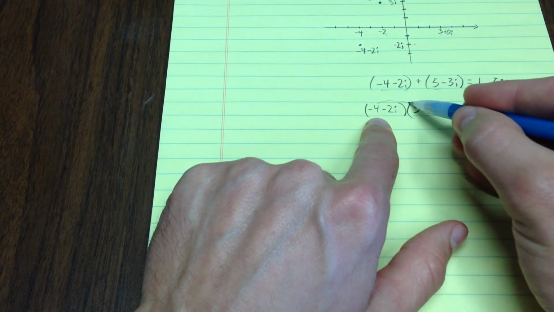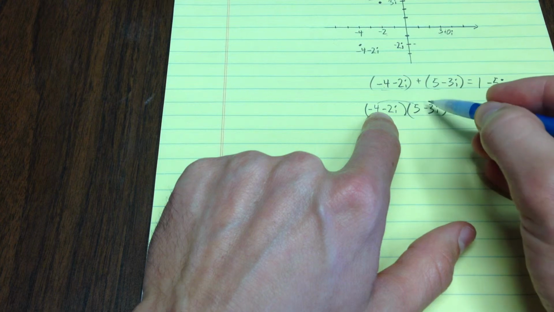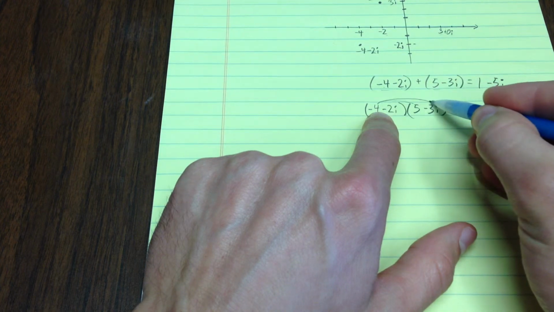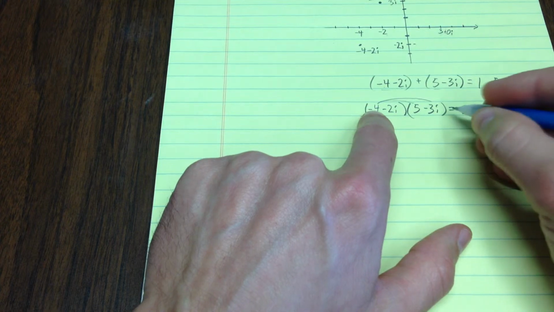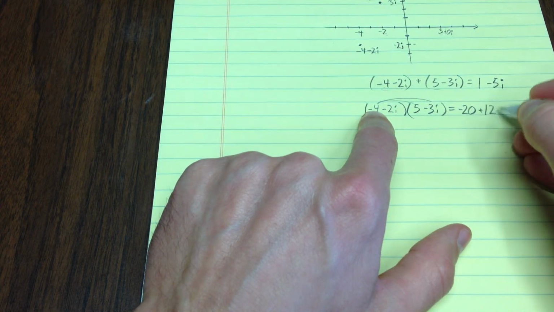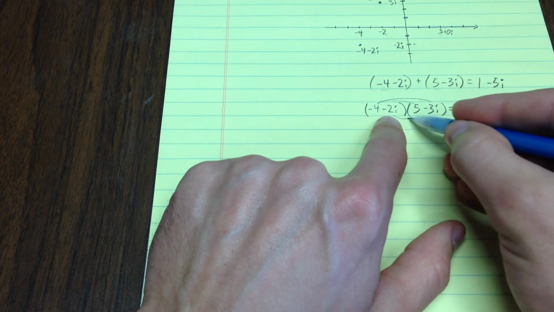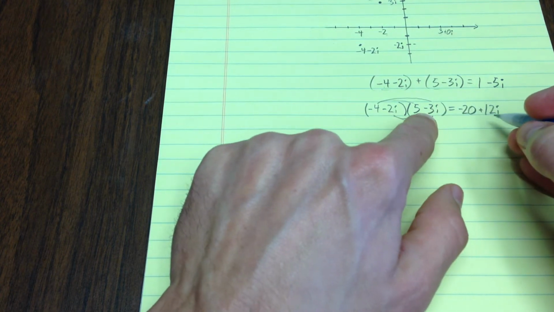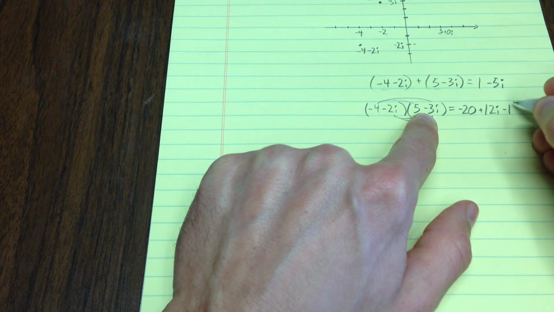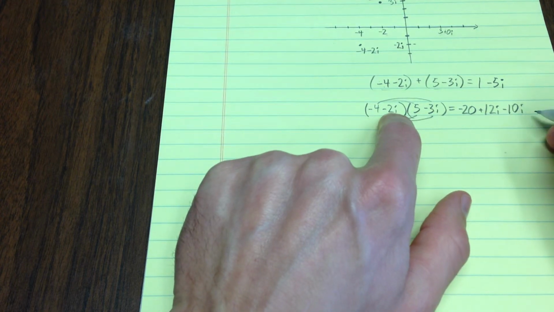I'm going to distribute, so it's going to be -4 times 5, -4 times -3i. So that's -20, positive 12i. Then I distribute, some people say FOIL, -2i times 5, so that's -10i.